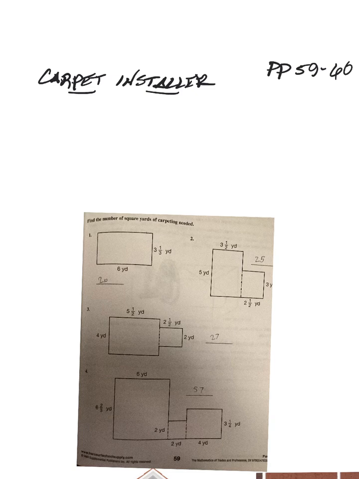We are on page 59 and 60 of Math for Trades, talking about installing carpet. So this is something that I did in my previous life, and one of my responsibilities was to work for a carpet company. I had to go into houses and measure the rooms for carpet so that the company could give the customer an estimate on what it was going to cost to lay the carpet.